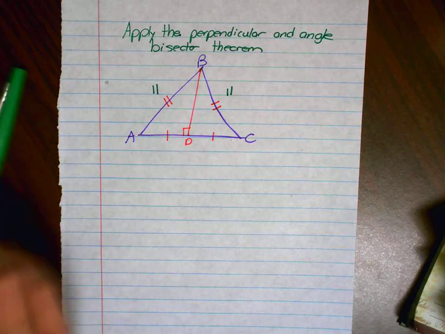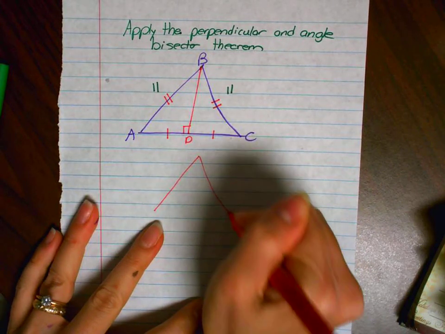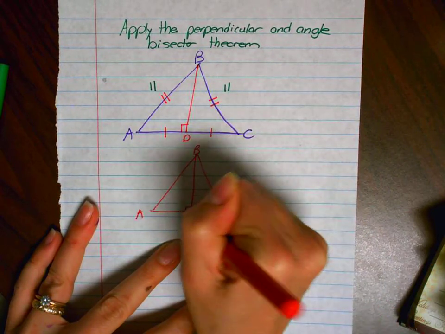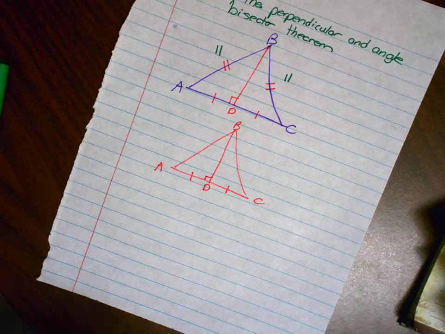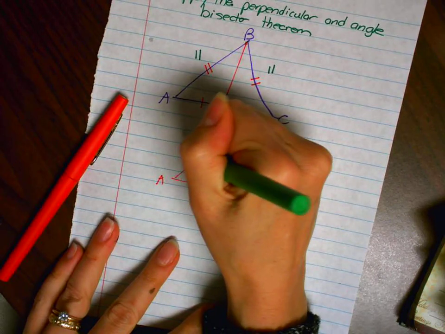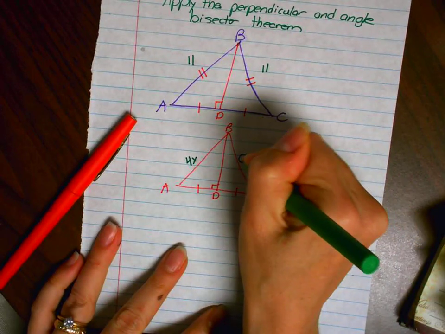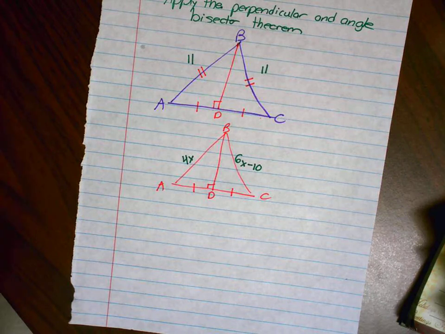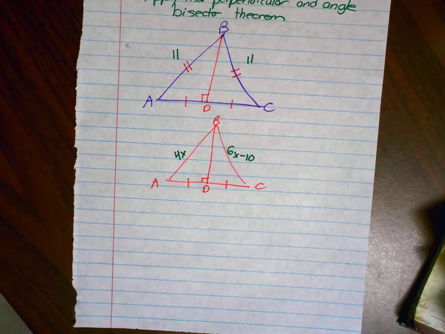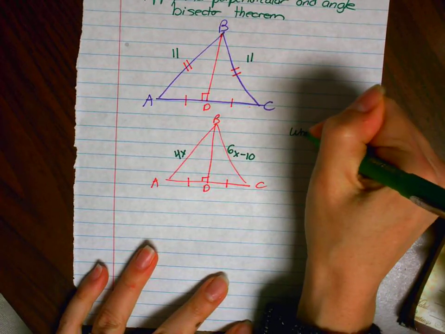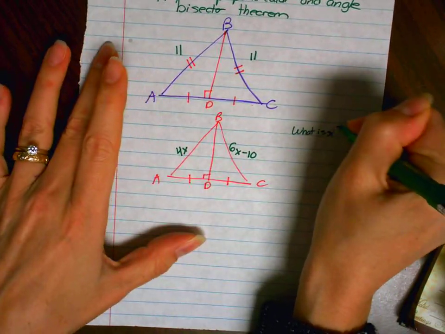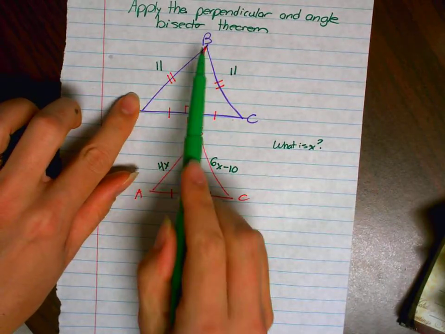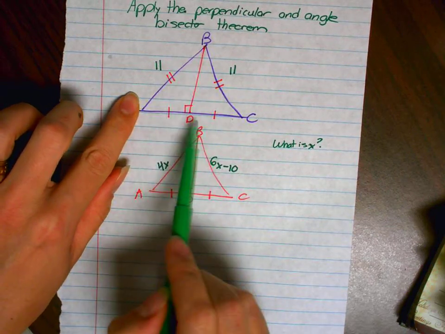So let's look at another triangle here. We'll do ABC again, and D is our perpendicular bisector. So what I might have is something like side AB is 4x, and side BC is 6x minus 10, and then they might say either what is x or what is the length of BC. So let's do this one as what is x? Solve for x. All right, so what I just told you up here is that these two sides, AB and BC, are congruent because I have a perpendicular bisector.